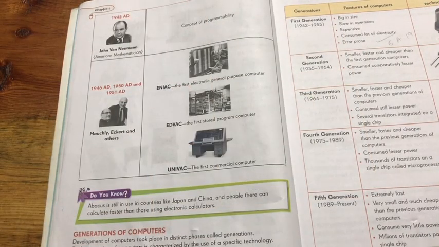Now, with the continuation of our class, John von Neumann introduced the concept of programmability. Programmability is a capability within the hardware and the software to accept a new set of instructions or alter its behavior.